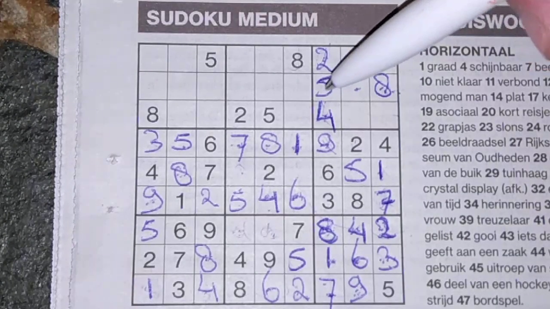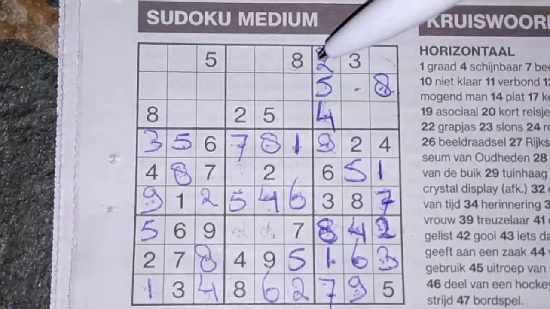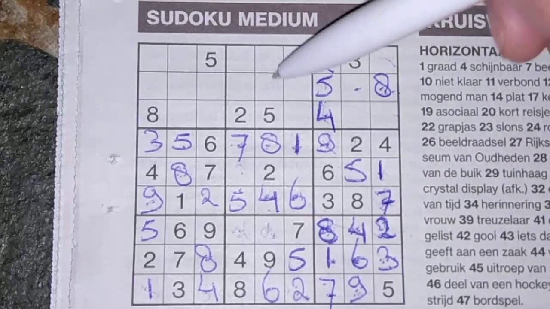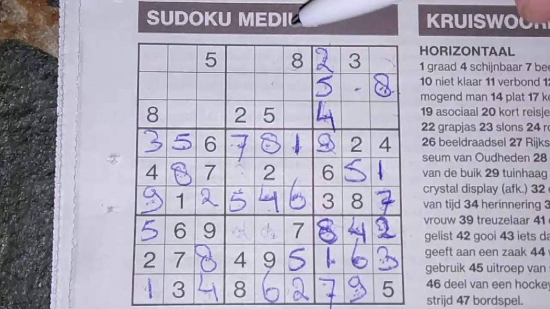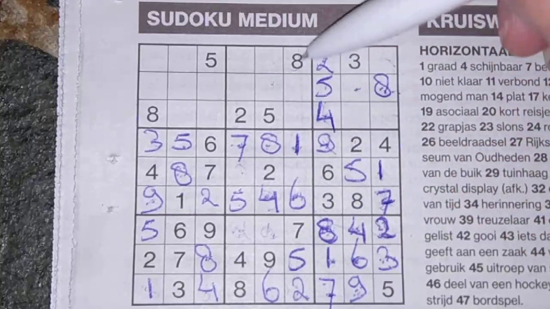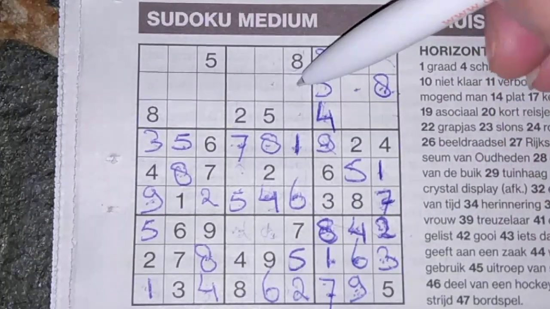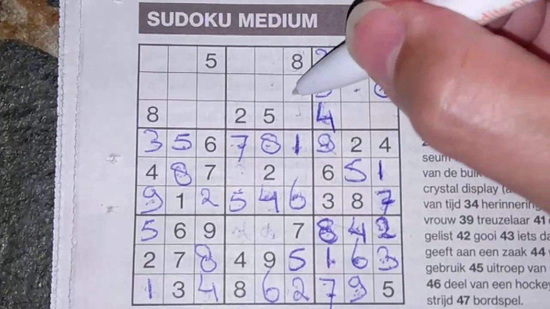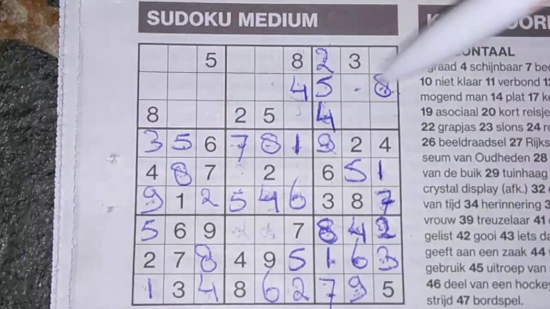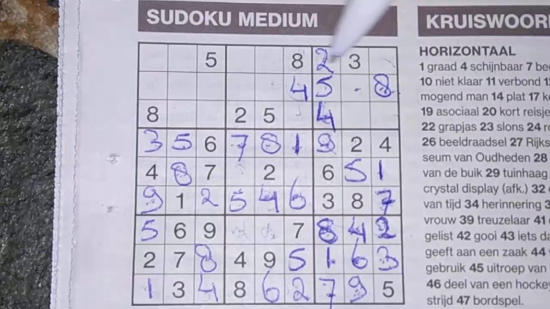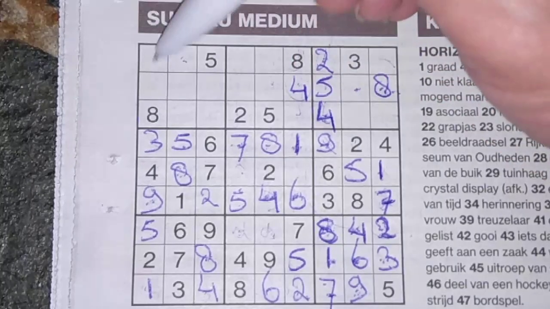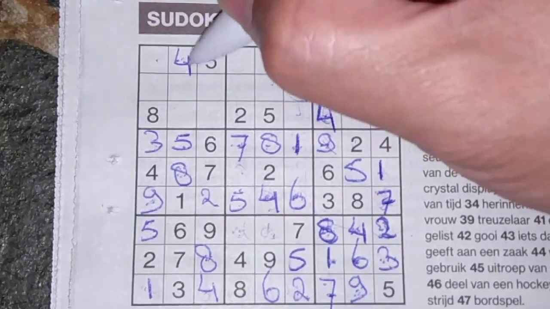And now 4 in this column, 4 in the middle column, so in the column next, the only 2 places for the 4 here or there, but I see here 4, no 4 there, 4 should be here. 4 in the third row, 4 in the second row, so in the first row, the only 2 places for the 4 here or there, but I see here 4, no 4 there, 4 should be here.